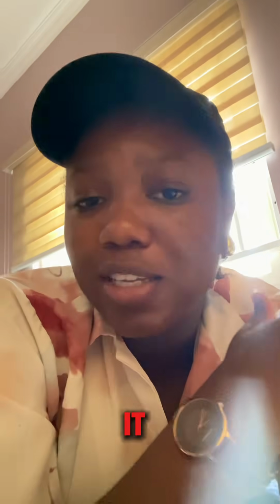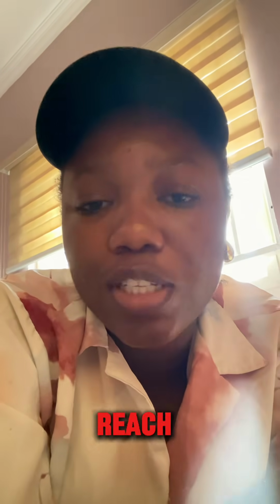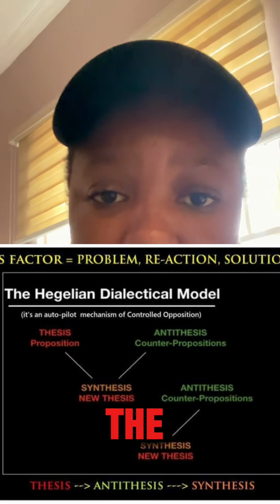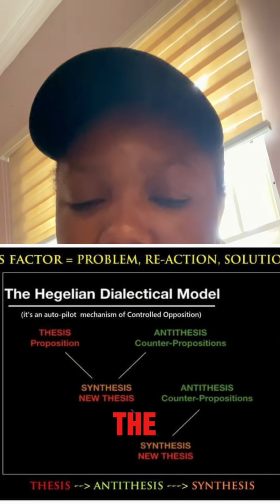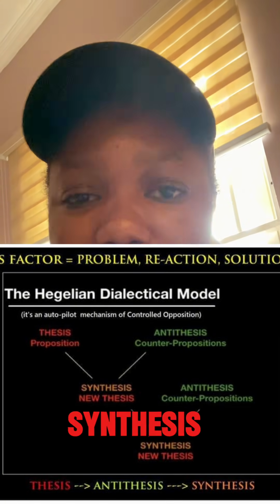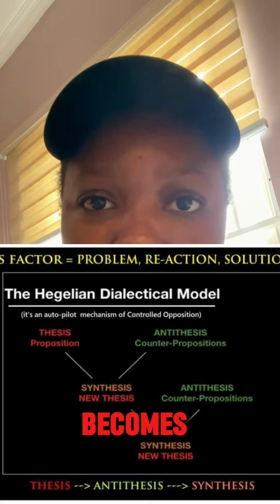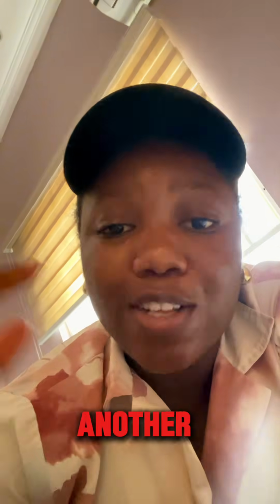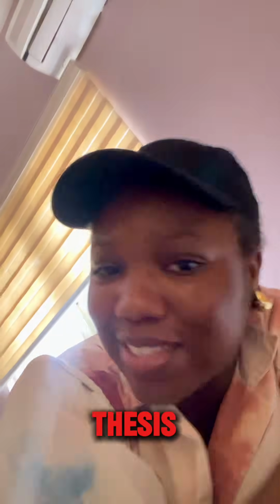So the interesting thing is it doesn't end there. It becomes like a circle until you reach the absolute, which means you have the thesis and the antithesis, which becomes the synthesis, right? And then your synthesis becomes a thesis on its own, which creates another antithesis. Now, from this, you get a higher synthesis, which becomes a thesis, which has an antithesis, just like that, until you reach an absolute, right?